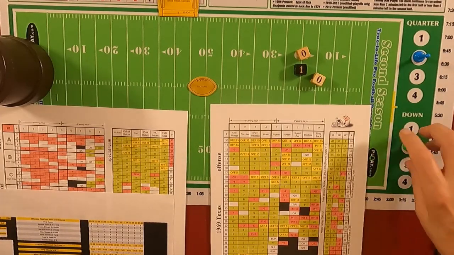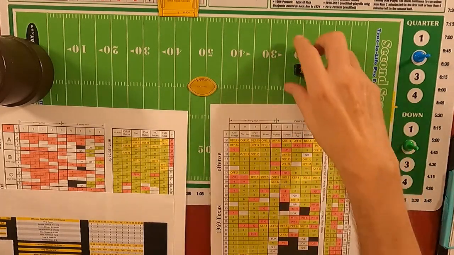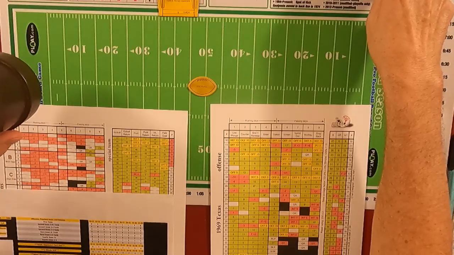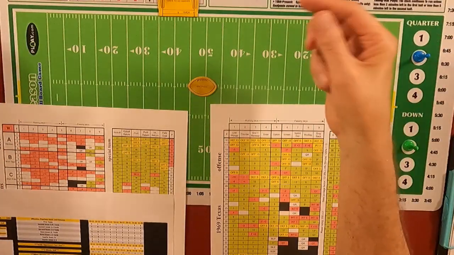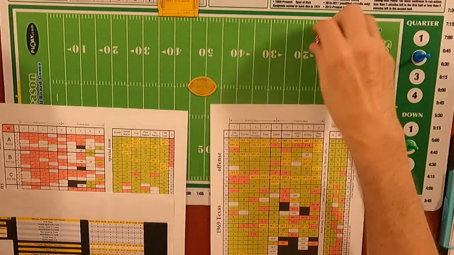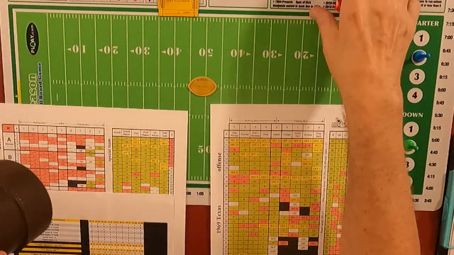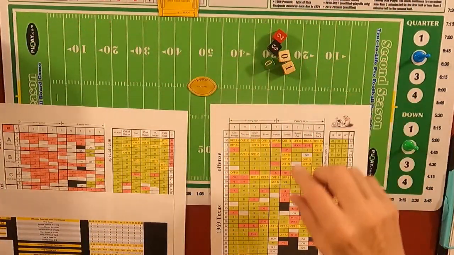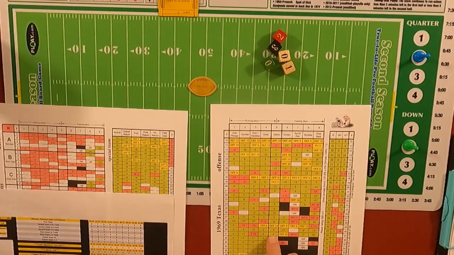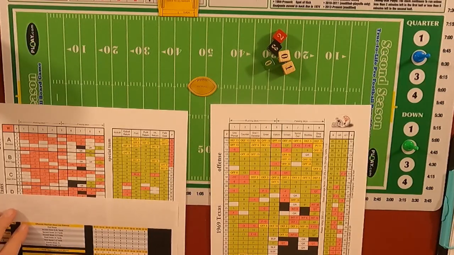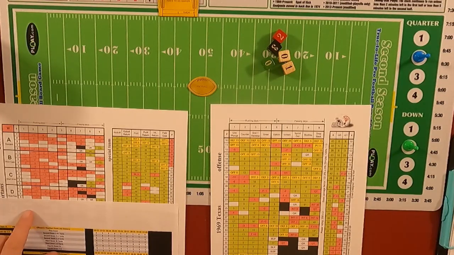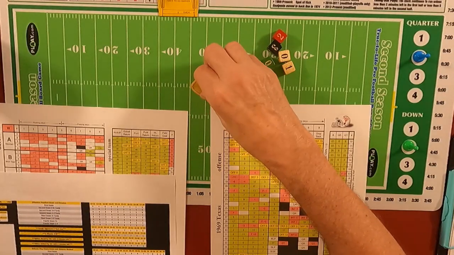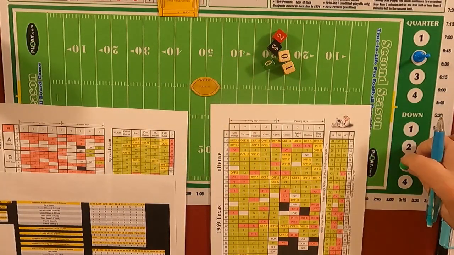Second down. Okay. We're going to throw the option. Still my 2 minute. And he's going to be in a 2, which is still a short pass. Short pass. I have a 31 on the option. 2. He has a short pass. He rolled a 2, which is -3. I lost a yard. Third down.